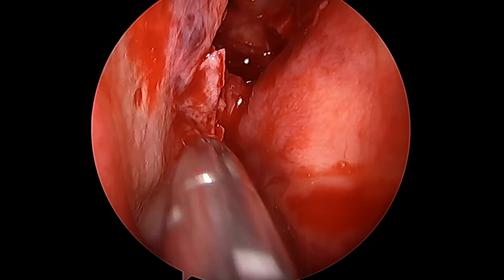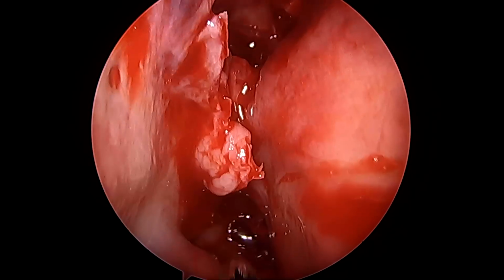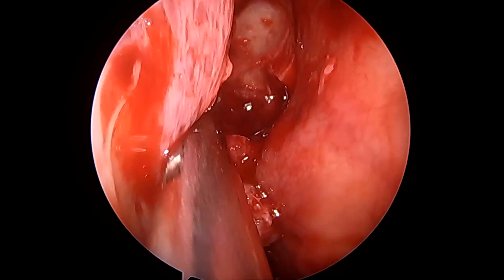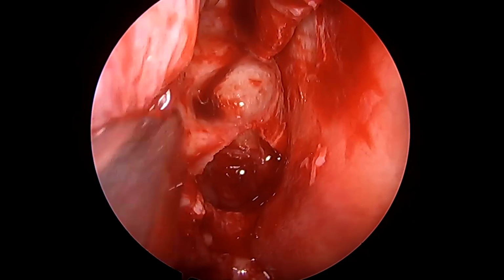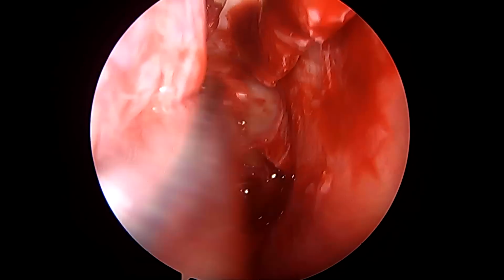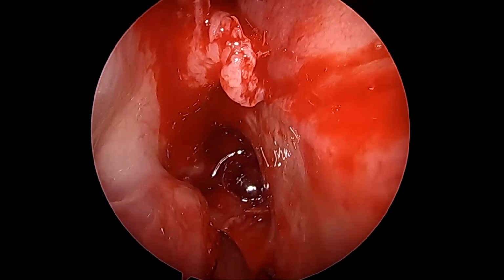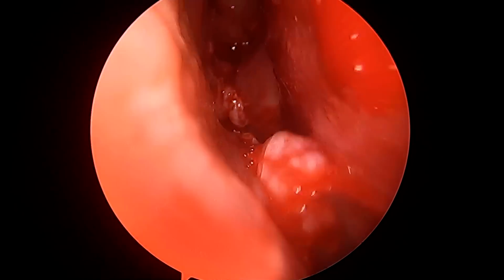And later on, you can coagulate the stump, completely char it with the bipolar, so that there's no post-op bleeding, right? That's the stump right there. Make sure you cauterize that with the bipolar. See, that's the middle turbinate, leftover part. The anterior ethmoids, I'm lateralizing it. And I'm going to take off the middle turbinate.